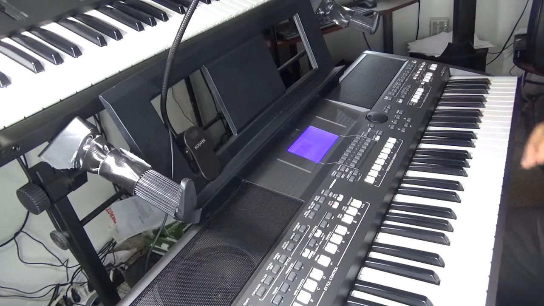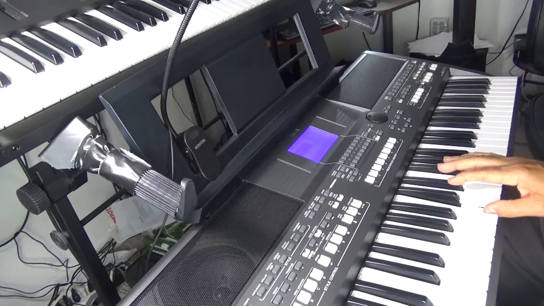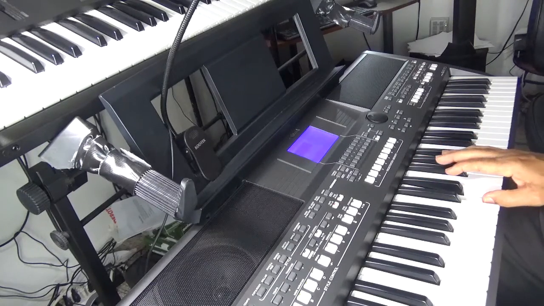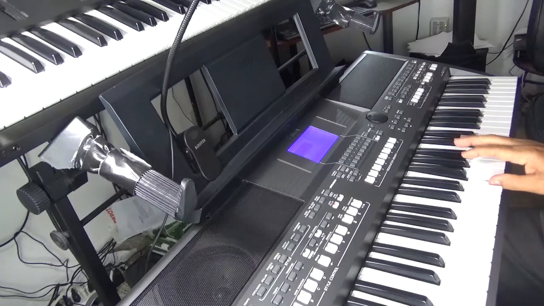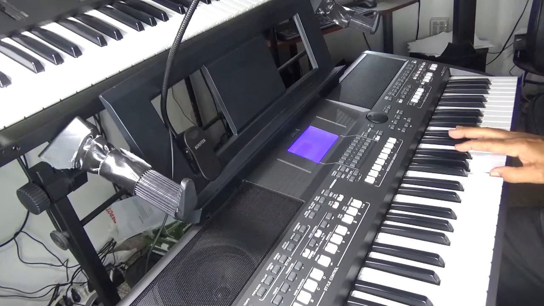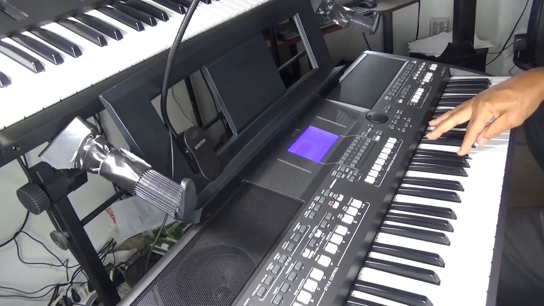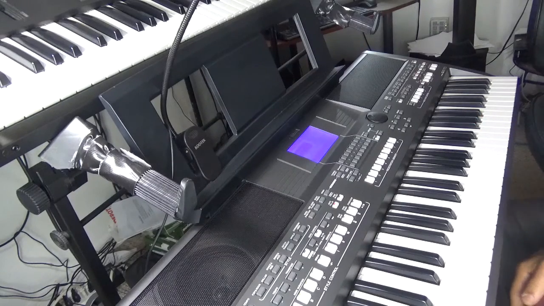So this is middle C. 1, 2, 3, 4, 5, 6, 7, 8, 9, 10, 11, 12. That's the C chromatic scale.